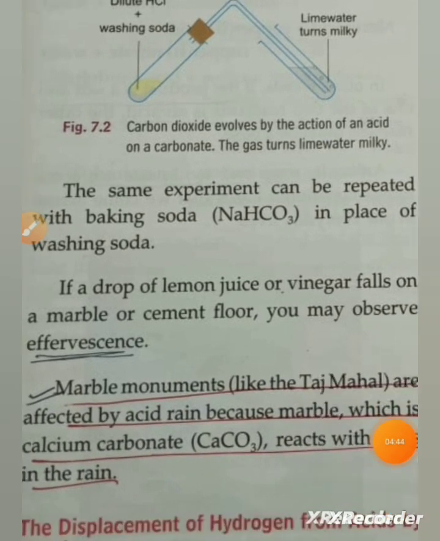And in the same way, if a drop of lemon juice or vinegar, which is an acid, falls on a marble or cement floor, there will be an effervescence, means all the reactions happen there. Similarly, in the marble monuments, like you can take the example of Taj Mahal.